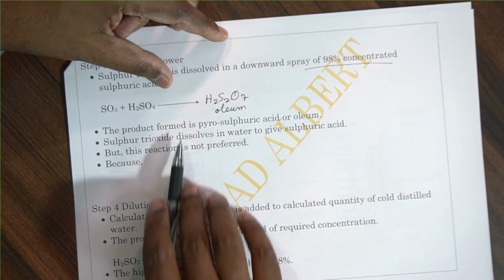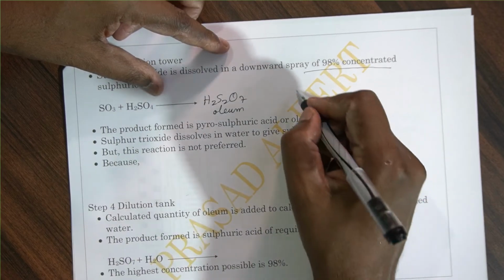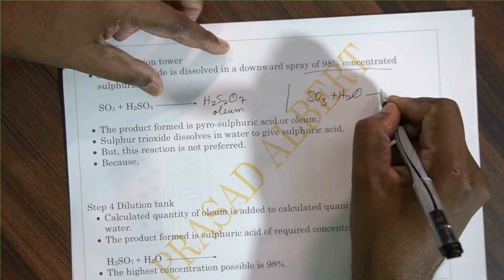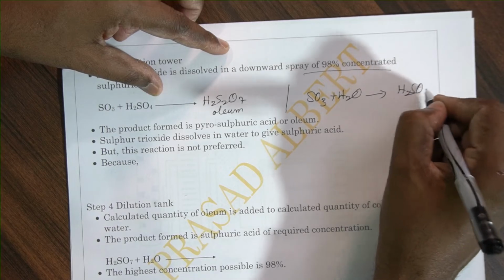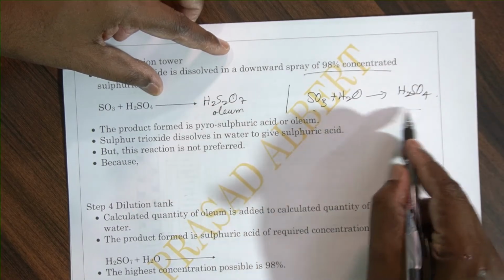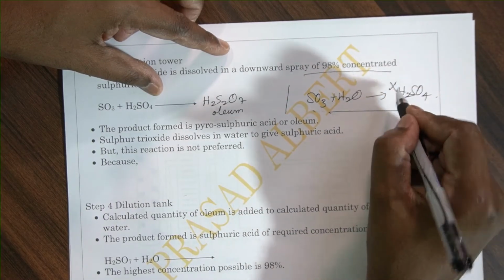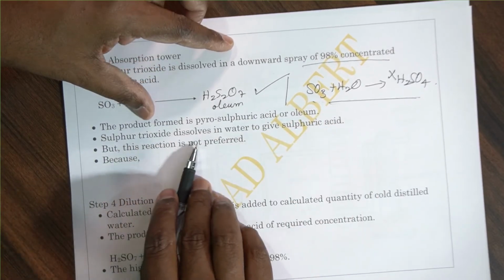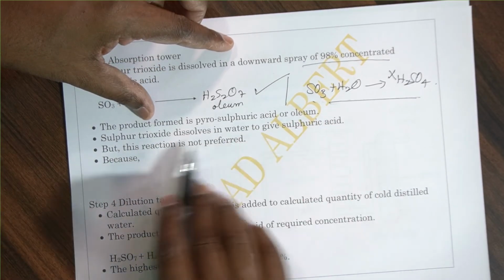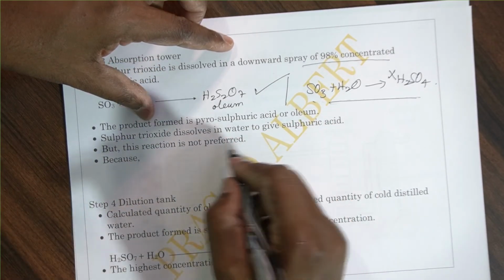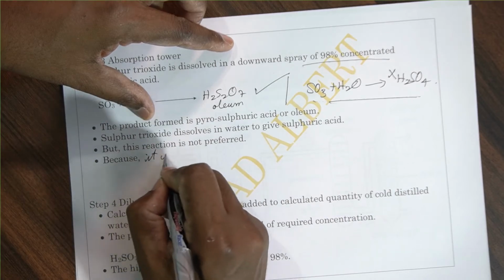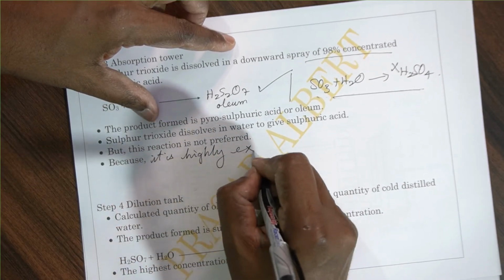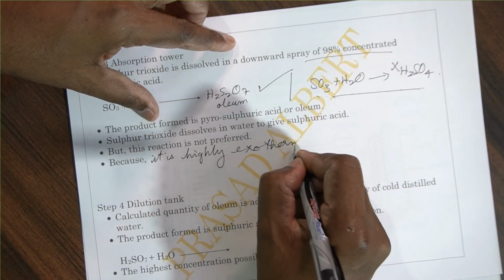Okay. Now for sulfur trioxide, I can write this reaction also: SO3 plus H2O directly forms H2SO4. Now this reaction is not preferred. We don't prefer this reaction. We prefer this one. Why? Because sulfur trioxide dissolving in water to give sulfuric acid is not preferred, as it is highly exothermic.